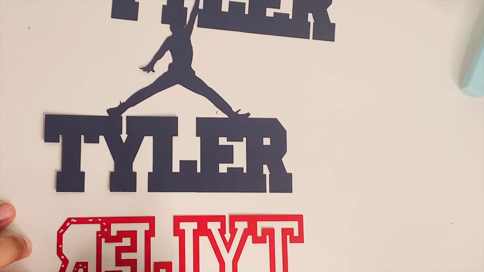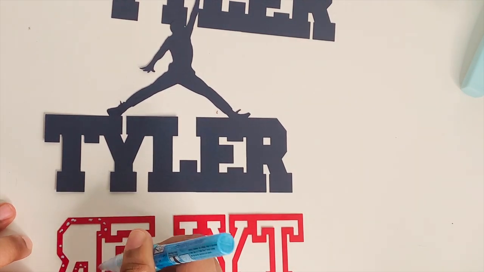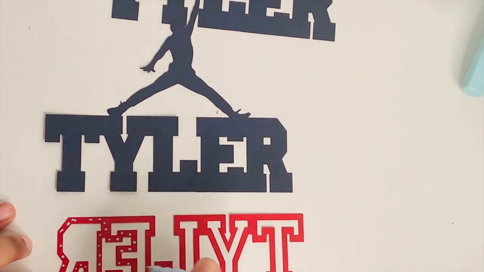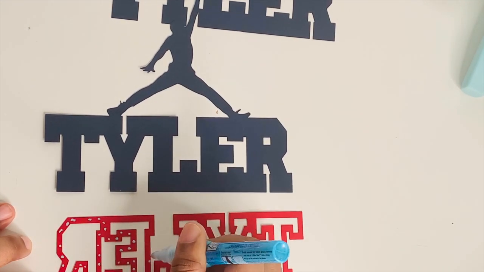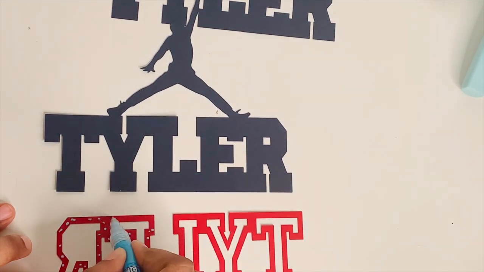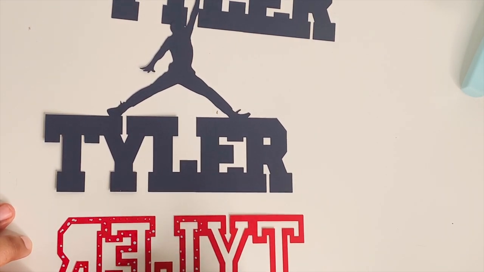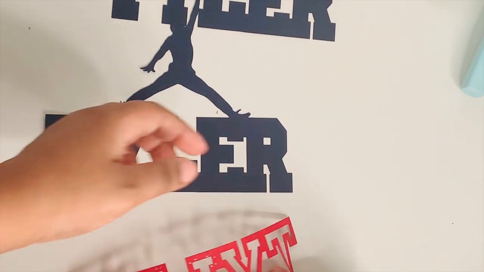So depending on your experience with gluing paper crafts, I would say do one letter at a time, press it down, and I'll show you how to get the other letters. I usually do the entire thing because I am used to doing it. But you know yourself, take your time. With experience, you'll be able to lay the whole thing.